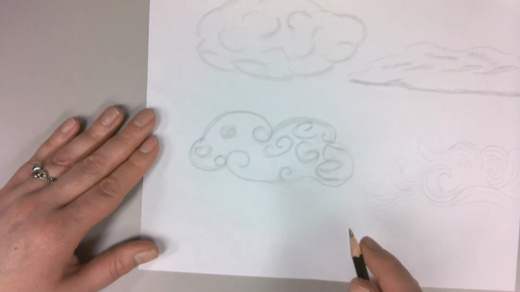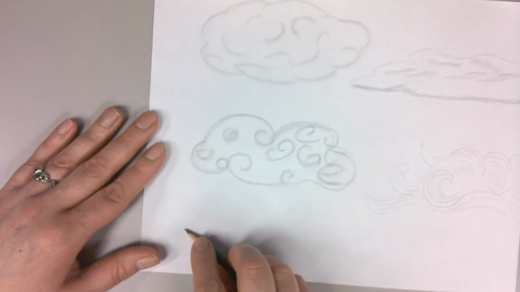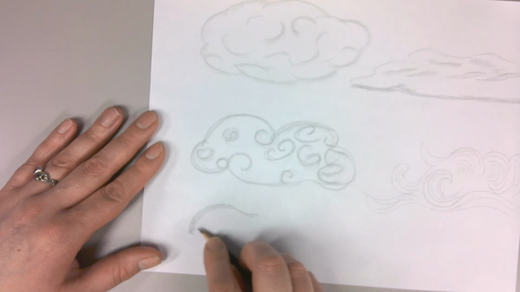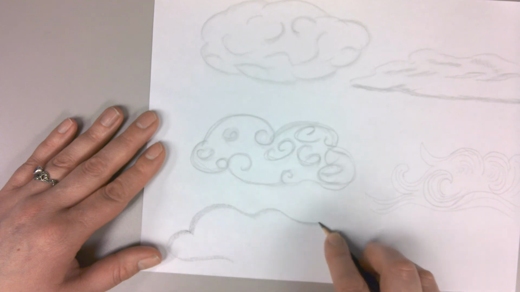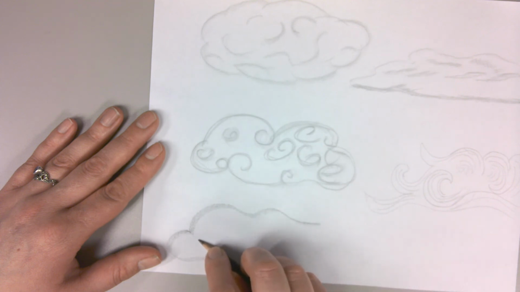But my favorite way is definitely the side of your pencil, because you can make nice, thick, dreamy lines.